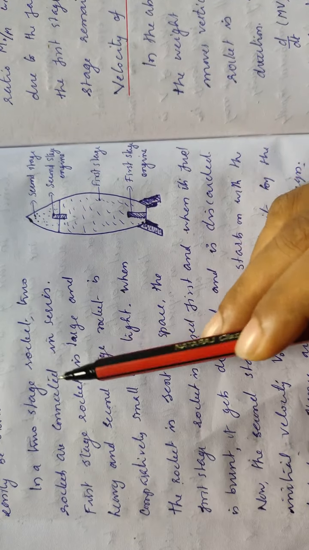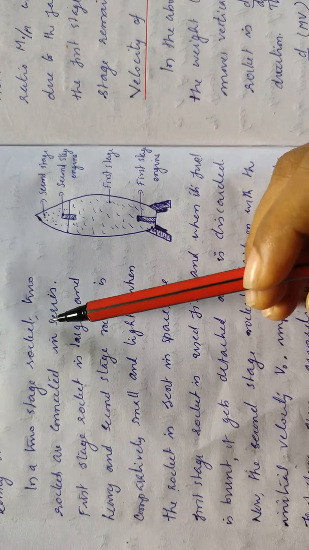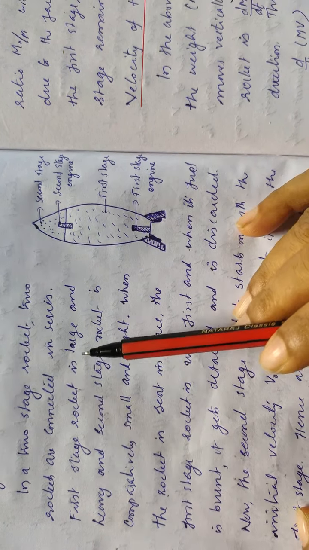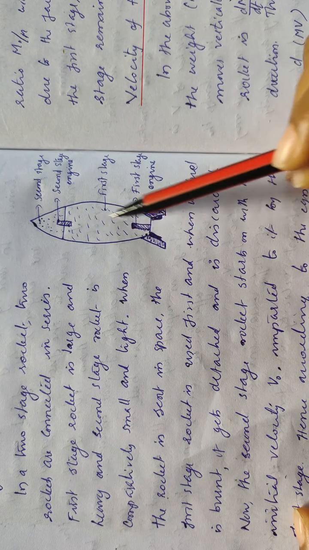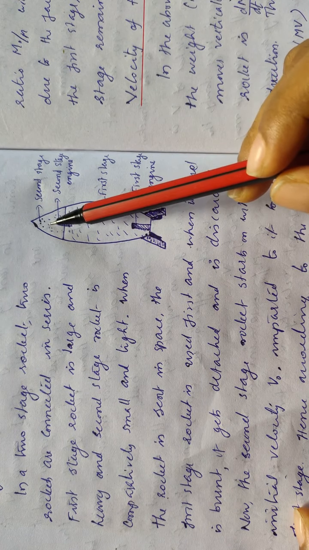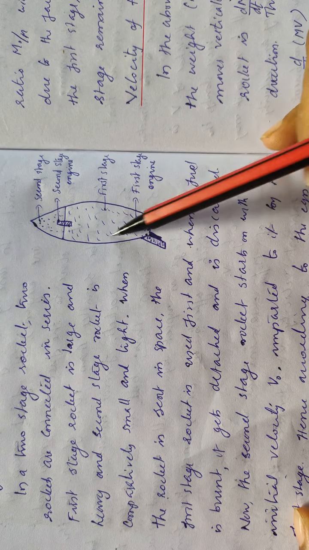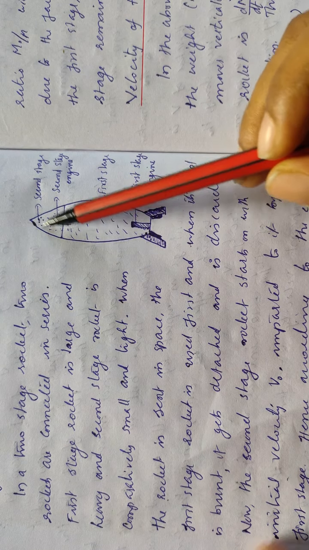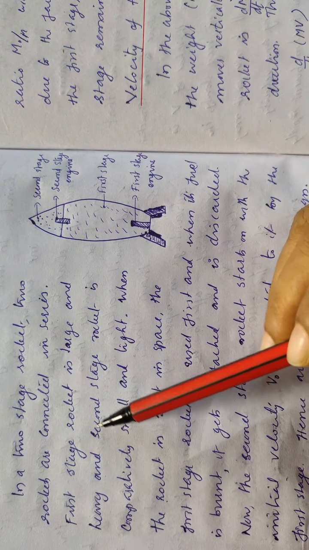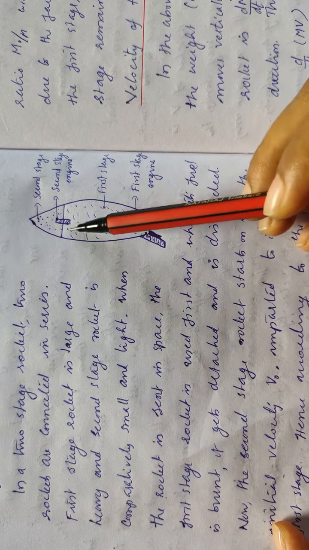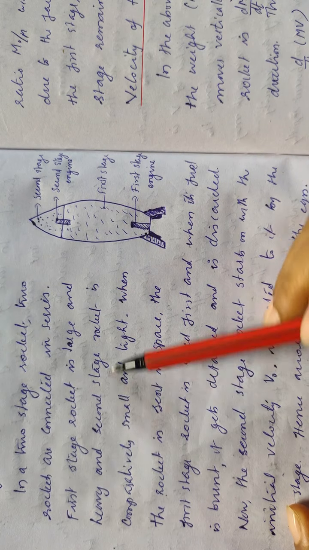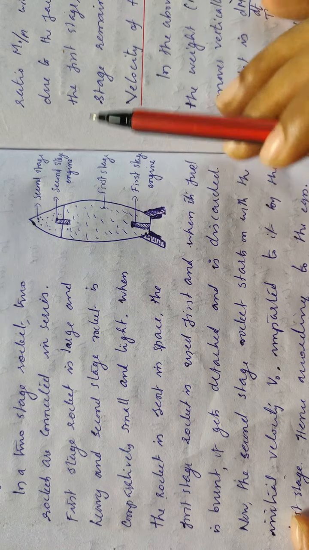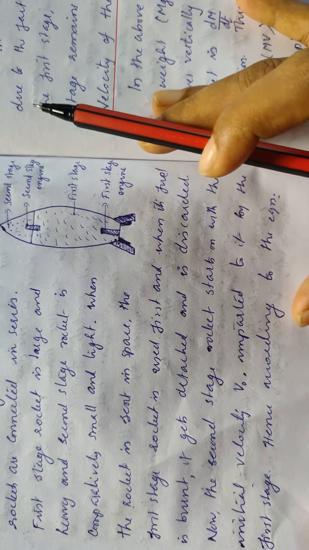So in a two-stage rocket, two rockets are connected in series. Here this is the first stage of the rocket and this is the second stage of the rocket. Here is the combustion chamber, meaning the fuel and oxidizer chamber, and here is the second stage chamber. The first stage rocket is large and heavy, and the second stage rocket is comparatively small and light. This is the design of a two-stage rocket.